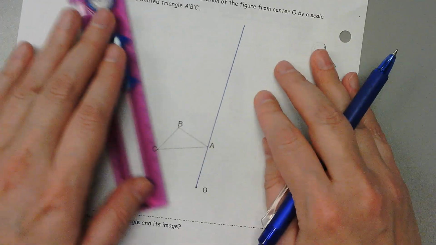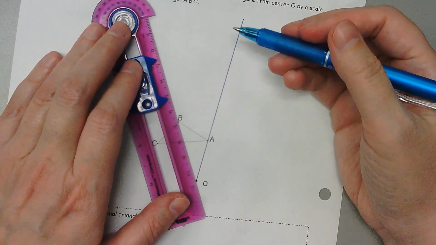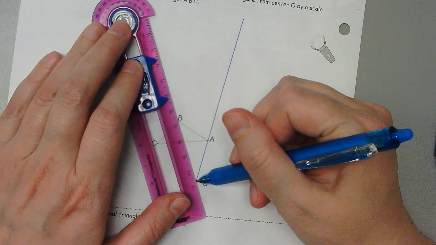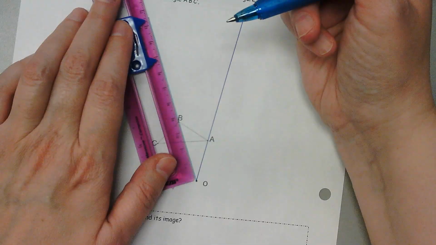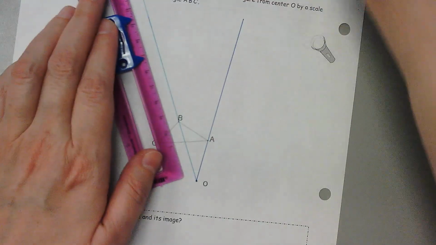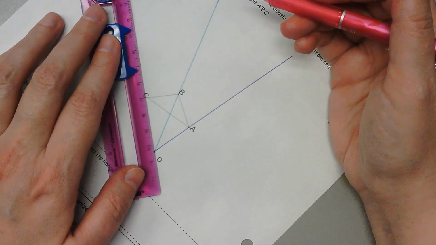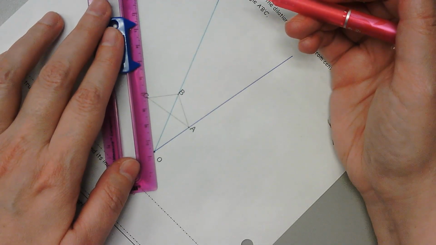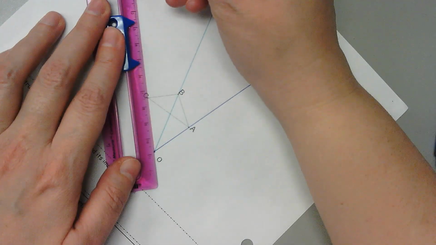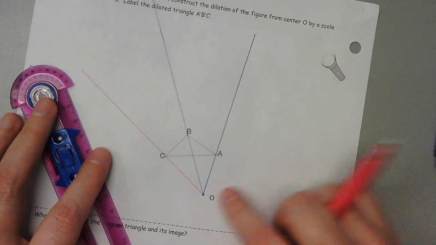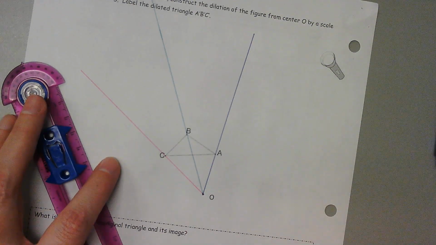And we're going to do the same thing with B. I'm going to use multiple colors here so that you can follow along. I have a feeling that's not long enough, but let's see. And then I'm also going to do the same thing for point C. So each of these points, when I draw this, you can see the path that each point will take as we dilate this. It will go farther down the line.